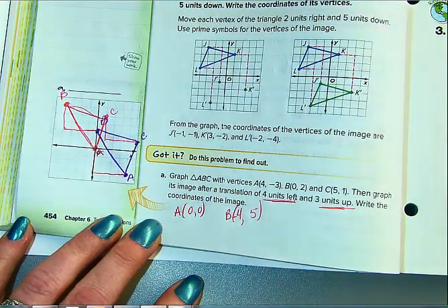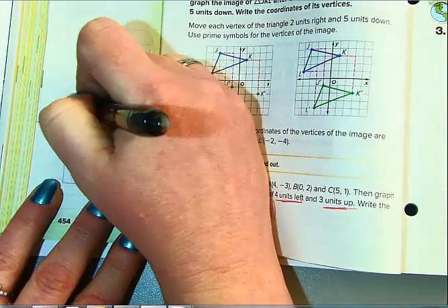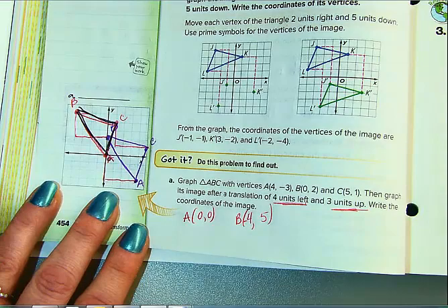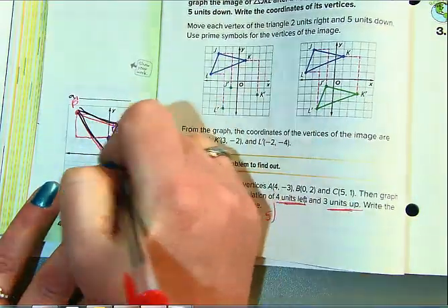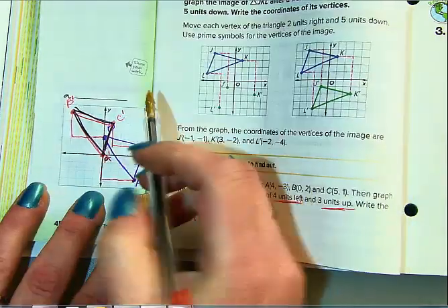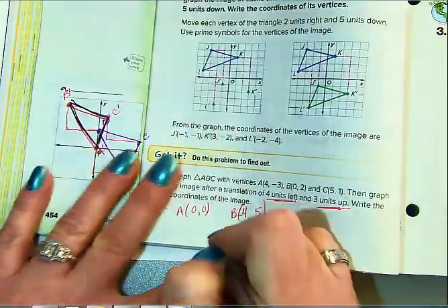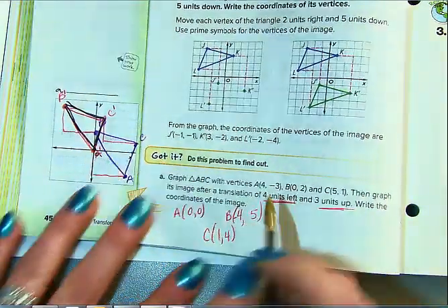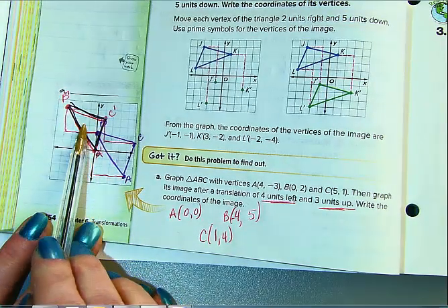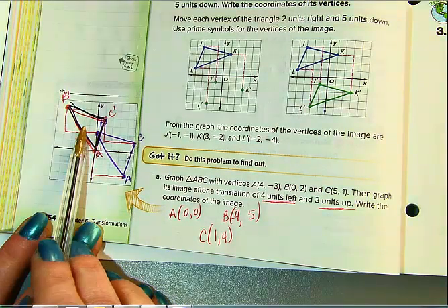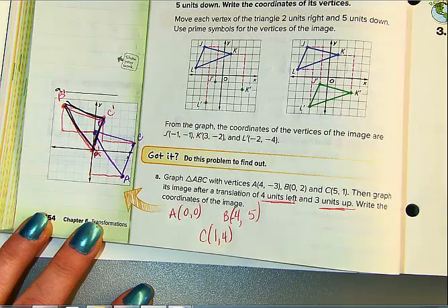And I'm actually going to do that in a different color so that you can see my new triangle. Here's my new triangle. Here's my new B, so I'm going to make that B1. Here's my new C, so I make that a C1. Here's my new A, so I make that an A1. My new C now is at 1, 4. Does everyone see how I did that? I just took this triangle and I moved it 4 to the left, 3 up. It's the same size, it's the same shape, so it's congruent to this triangle, but I moved it to a new position on the coordinate plane.